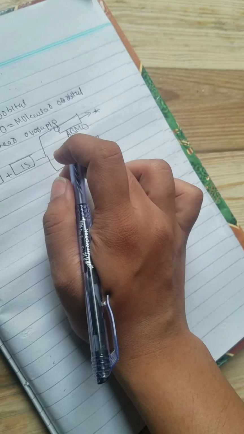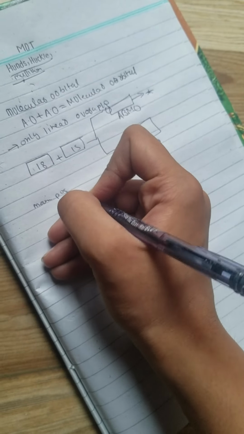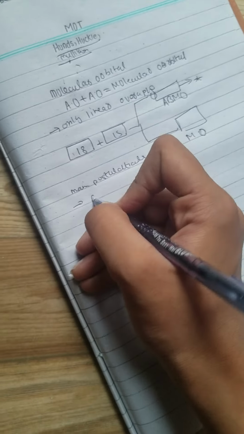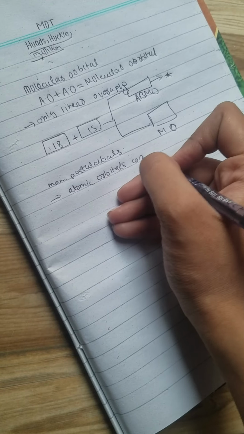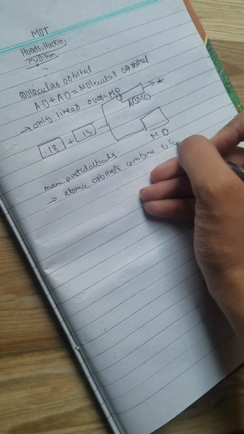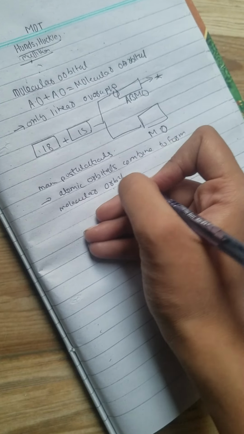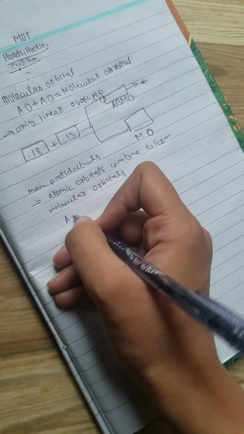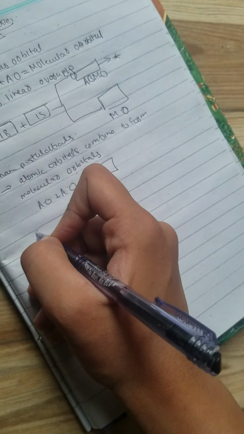First of all, the main postulates of molecular orbital theory. The first is that atomic orbitals combine to form molecular orbitals. Atomic orbital plus atomic orbital combine to form molecular orbitals.